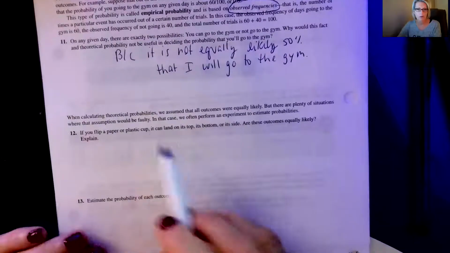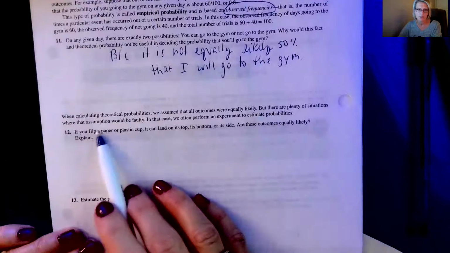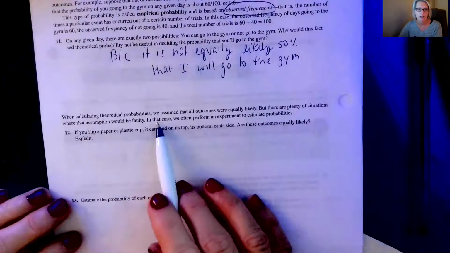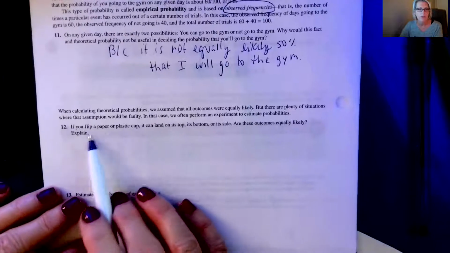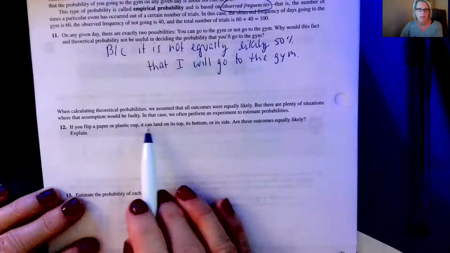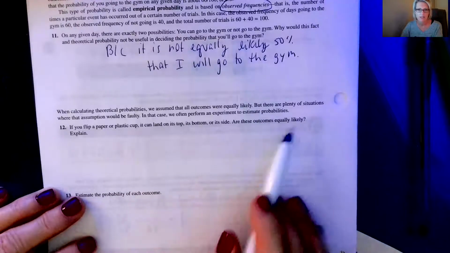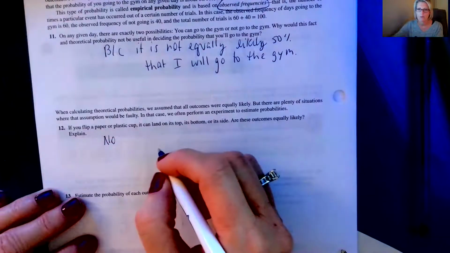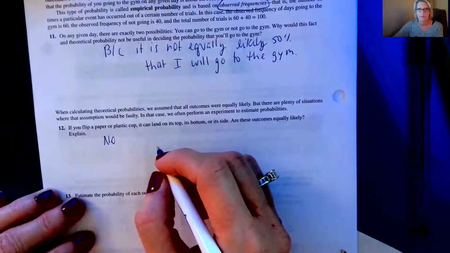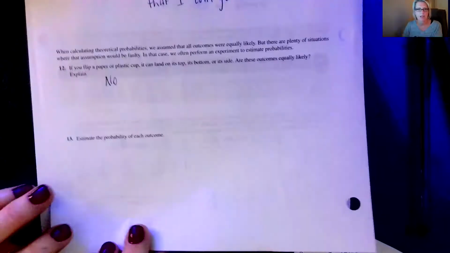When calculating theoretical probabilities, we assume that all outcomes are equally likely, but there are plenty of situations where that assumption would be faulty. In that case, we often perform an experiment to estimate the probabilities. If you flip a paper or plastic cup, it can land on its top, its bottom, or its side. Are these outcomes equally likely? No. I would guess maybe on its side would be more, but I don't think it's all equally likely.